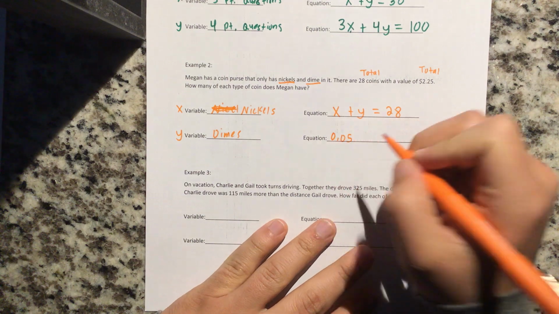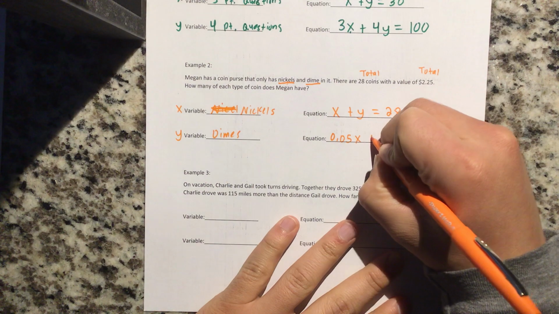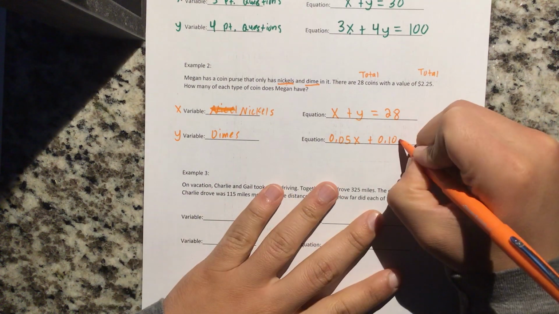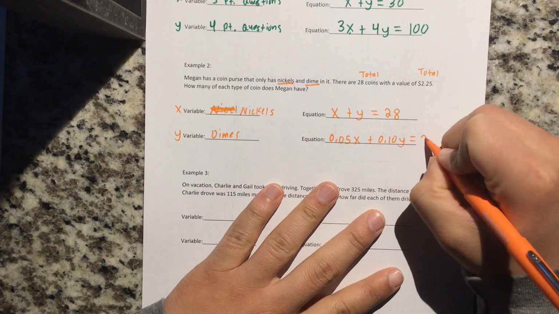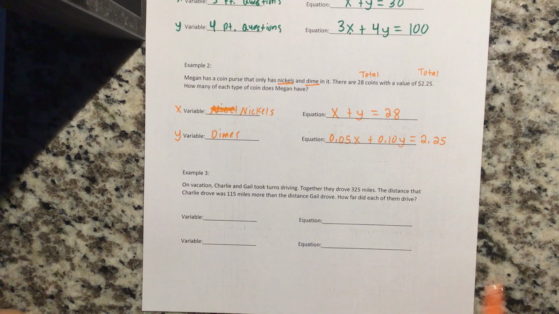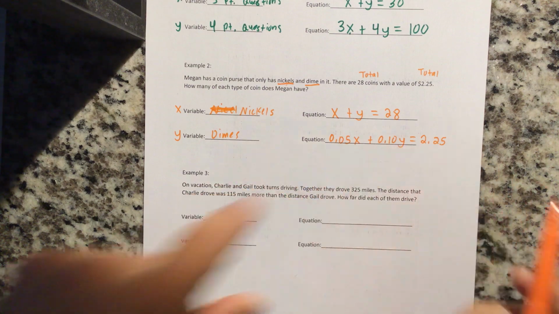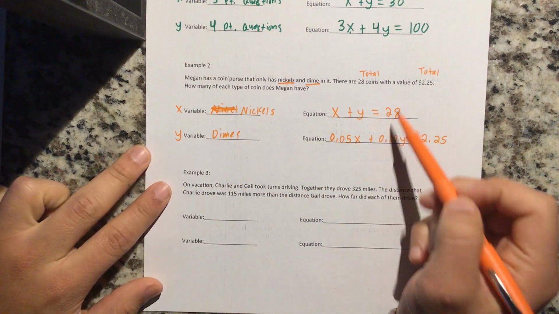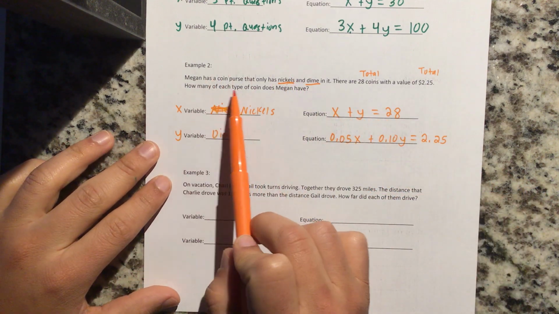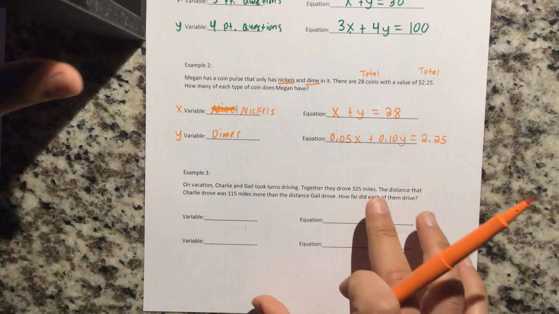So 0.05x, because that's nickels, plus 0.10, right, because that's 10 cents, that's for dimes, equals $2.25, okay? So 5 cents for every nickel plus 10 cents for every dime equals $2.25. So now these two equations we could use to help us solve the question, how many of each type of coin does Megan have, okay? So again, those two equations there.